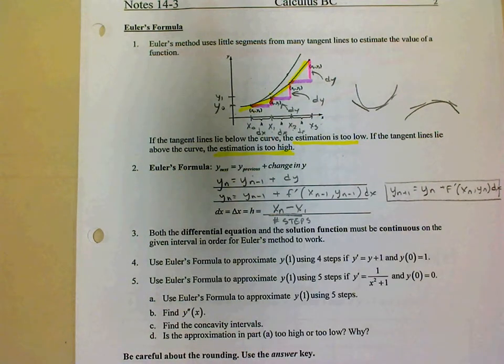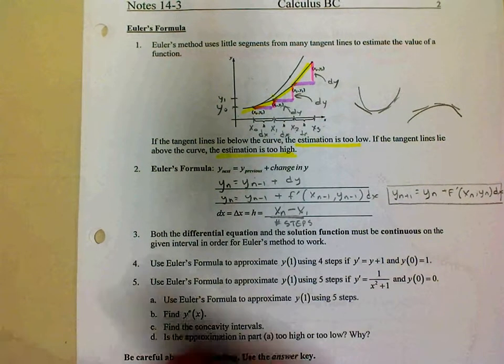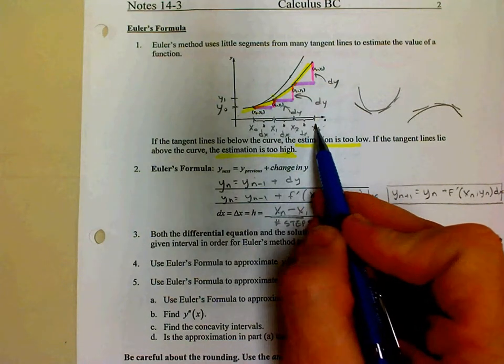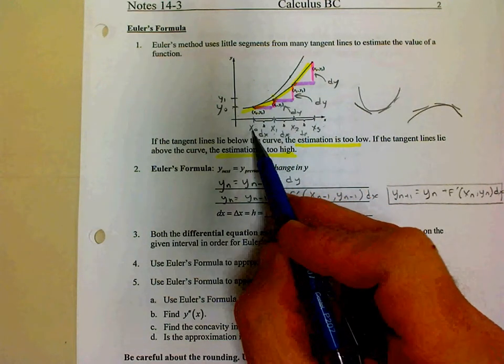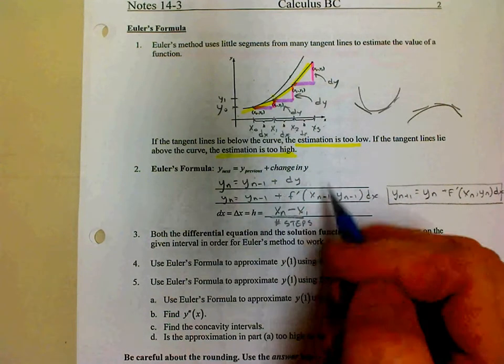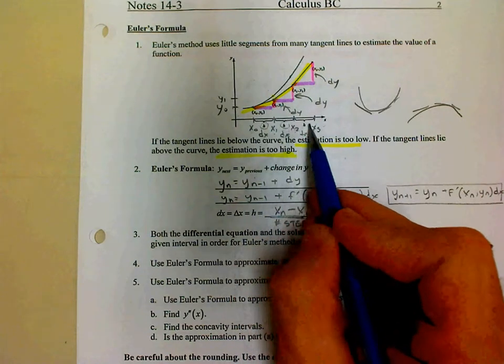Okay? If we want to use 1, 2, 3 steps, we take x of n, this last x value, subtract the initial value, and divide that by 3, and that would give us how long each one of these h's are. It's going to be a constant length.